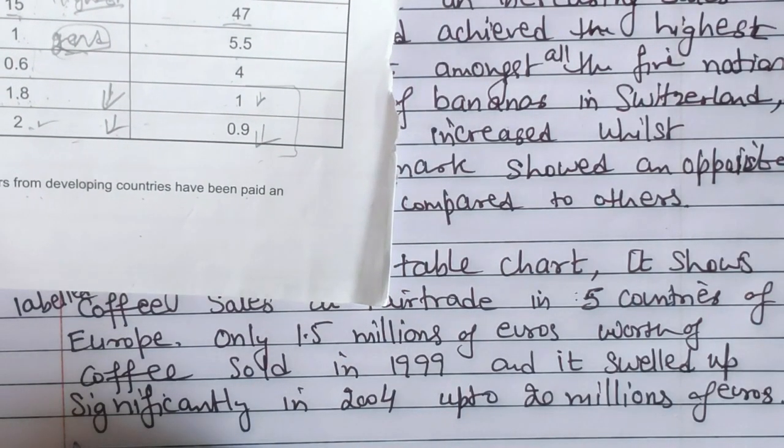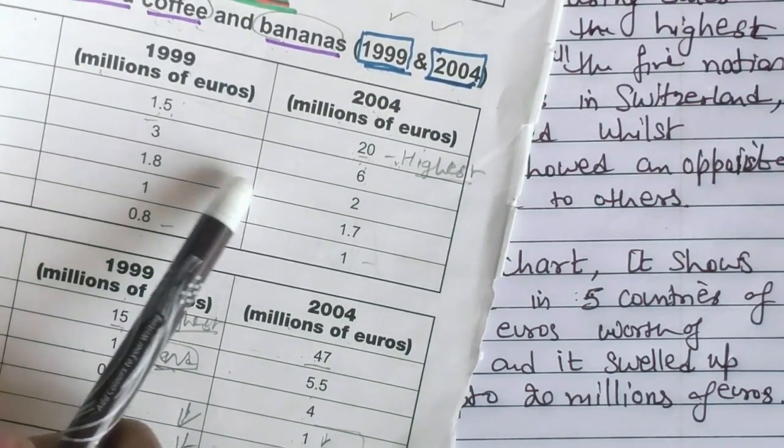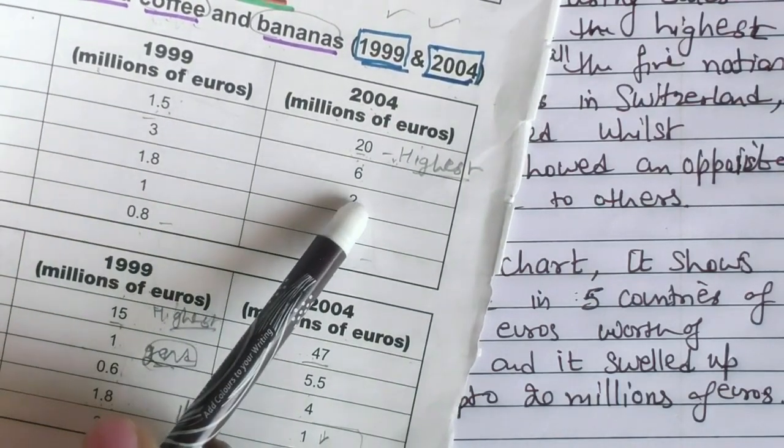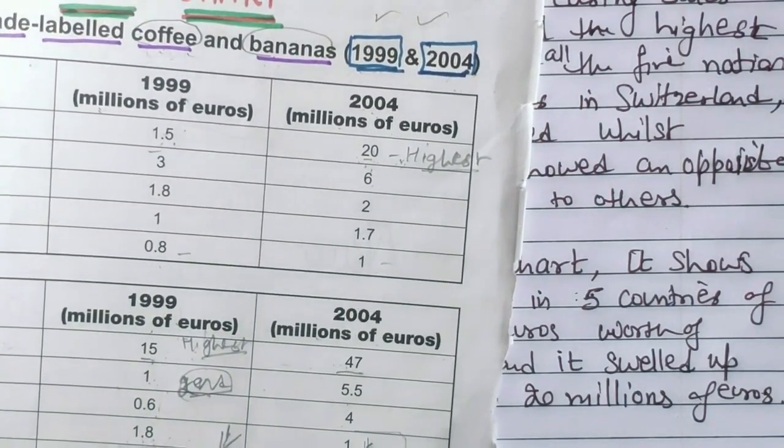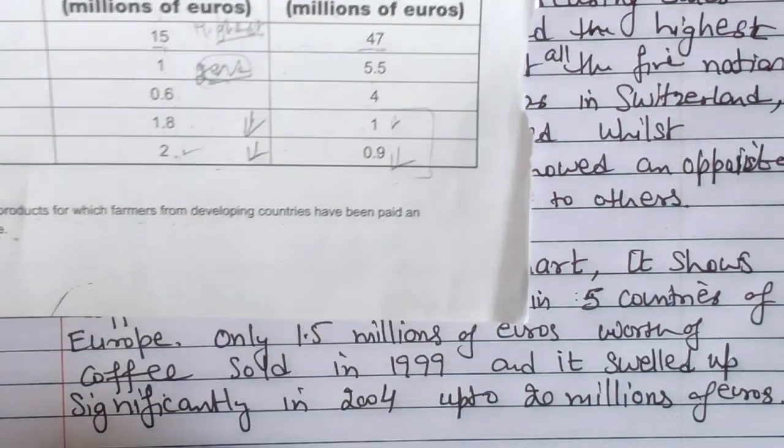Okay, for second, Switzerland. So did they follow the same thing or not? Yes, of course, 3 to 6, it has doubled, okay.